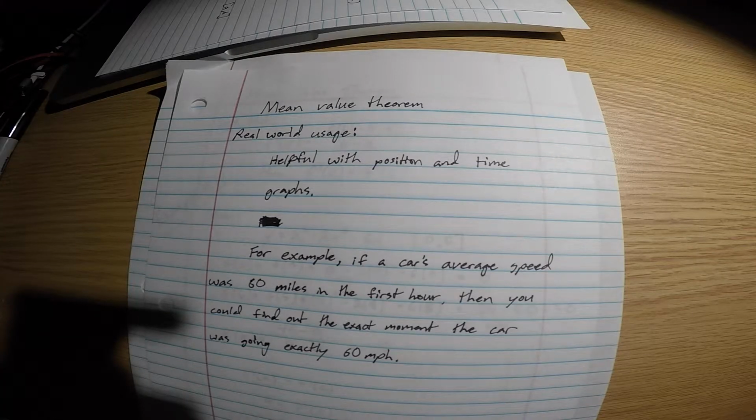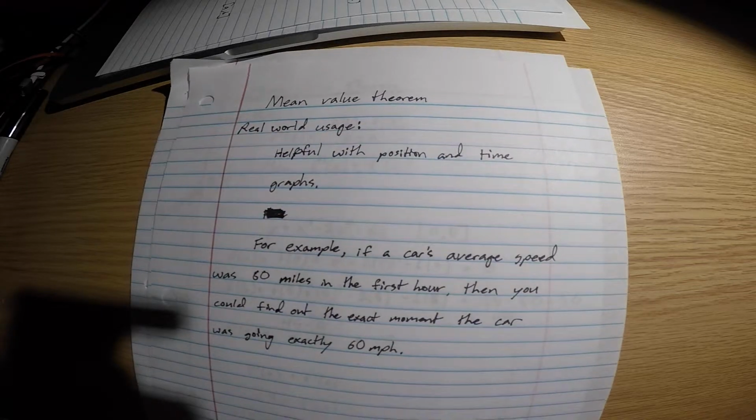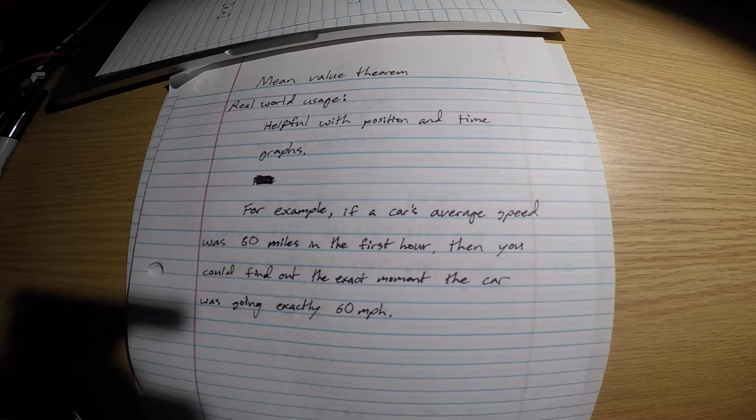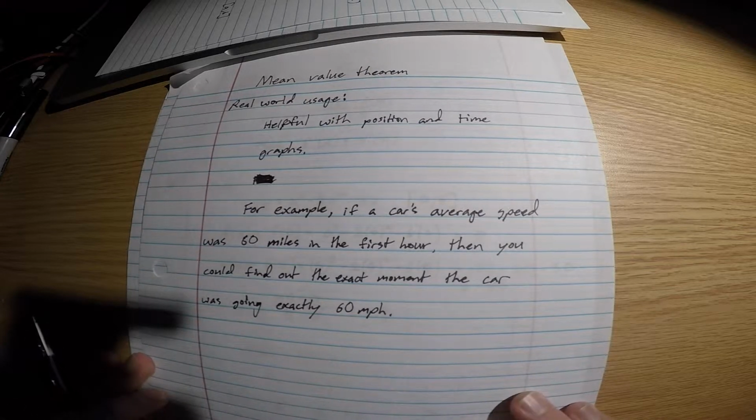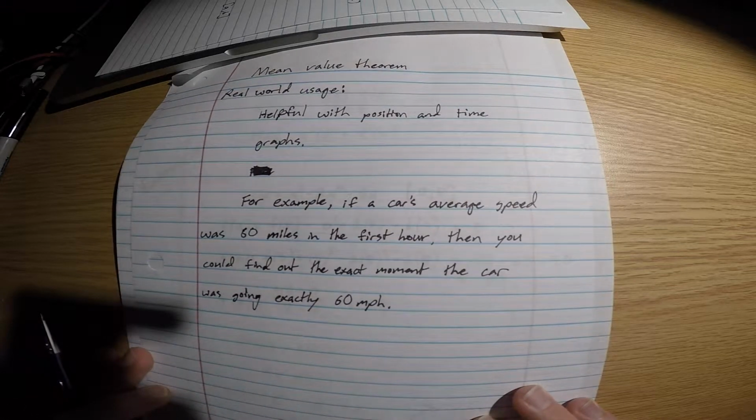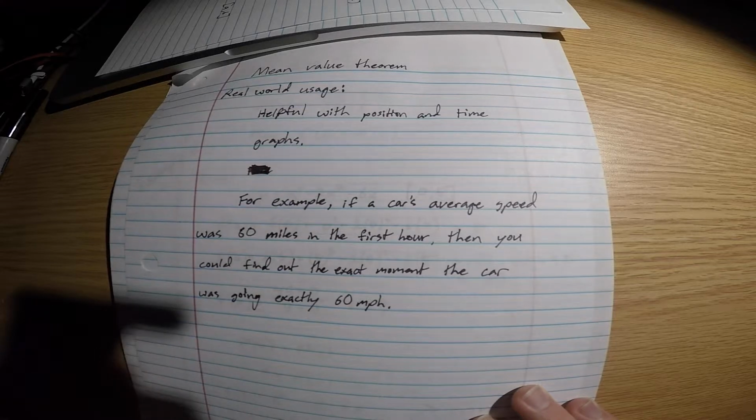The mean value theorem in the real world. In the real world, the mean value theorem is helpful with positioning and time graphs. For example, if a car's average speed was 60 miles during the first hour, then you could find out the exact moment the car was going exactly 60 miles per hour on that graph.